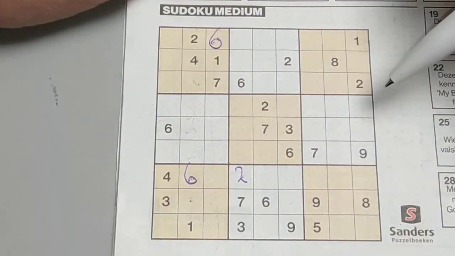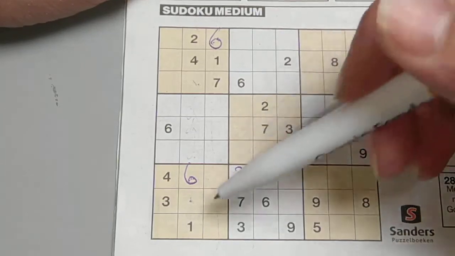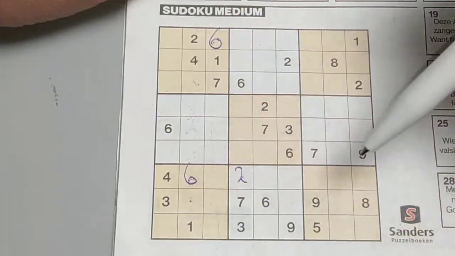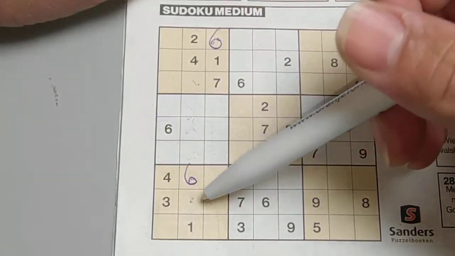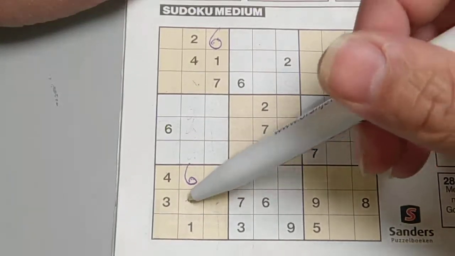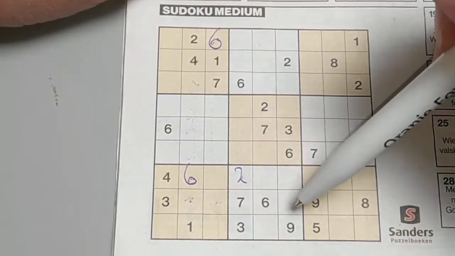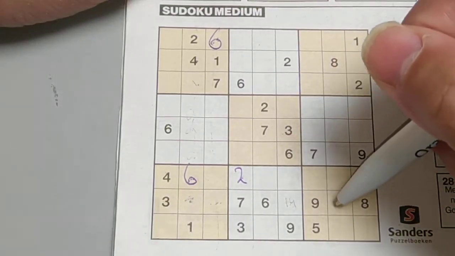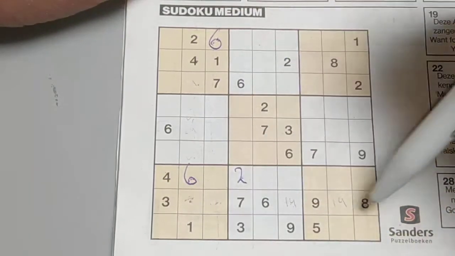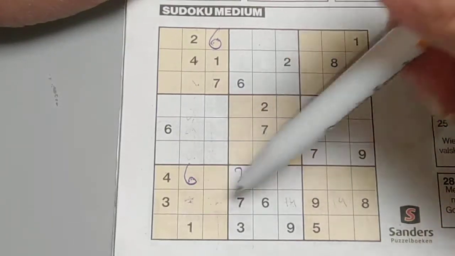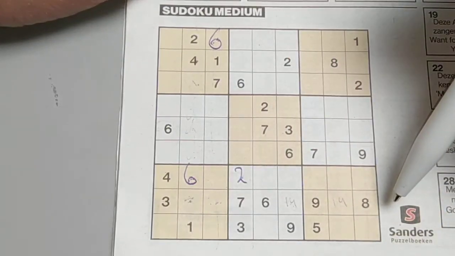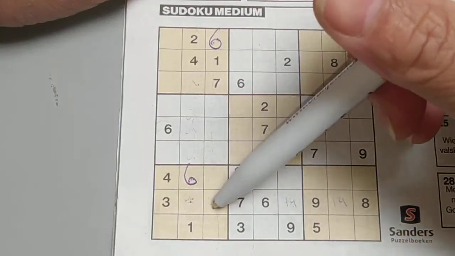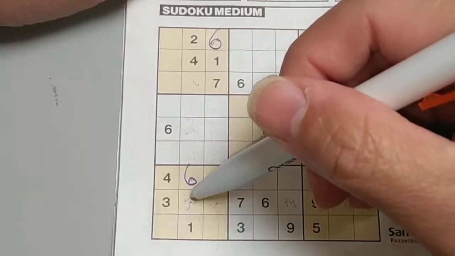Two of them are the numbers 1 and 4. So the 1 and the 4, I cannot place the 1 and the 4 in those 2 boxes. So the 1 and the 4 as a pair goes in these 2 boxes. That means the other 2 numbers are the numbers 5 and 9. 5 and 9. 9 and 5.